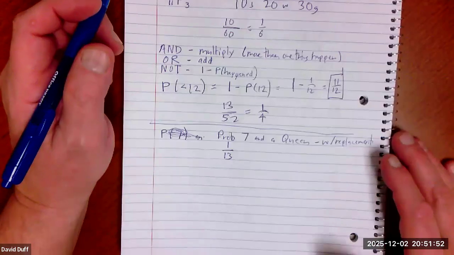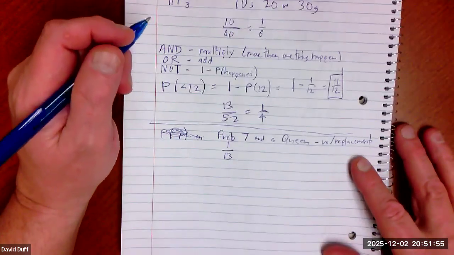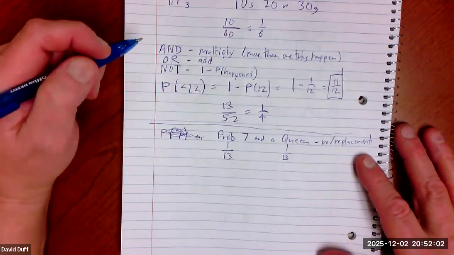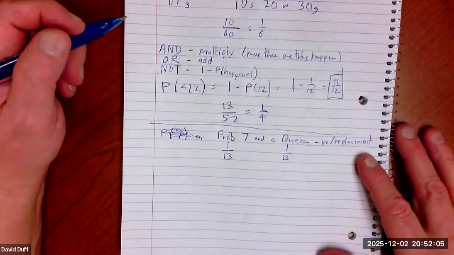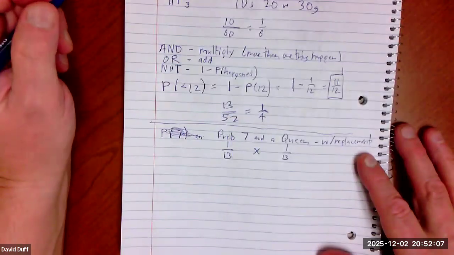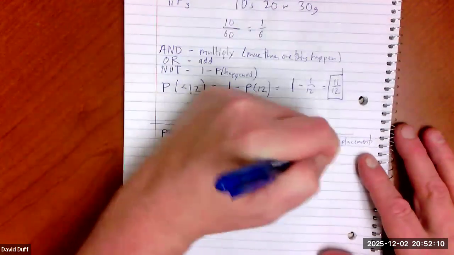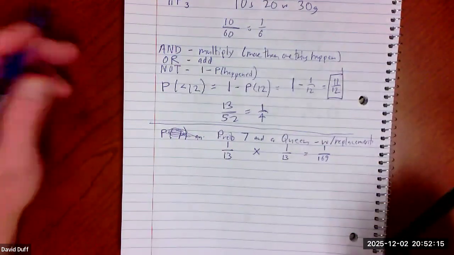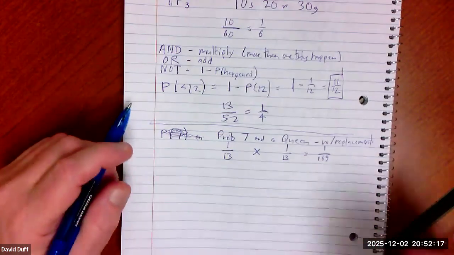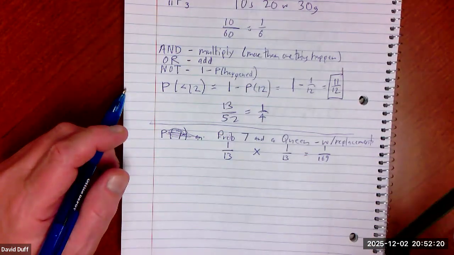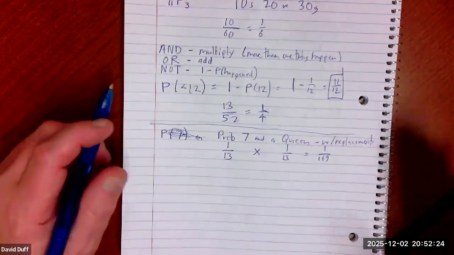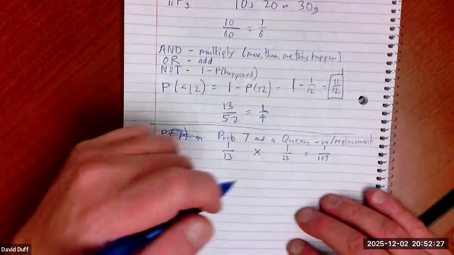What's the probability of drawing a queen? The same thing, 1 out of 13. And the word and means what? Multiply. The word and means multiply. The probability of drawing 2 cards with replacement and getting a 7 and a queen would be 1/13 times 1/13. What if I didn't put the card back?